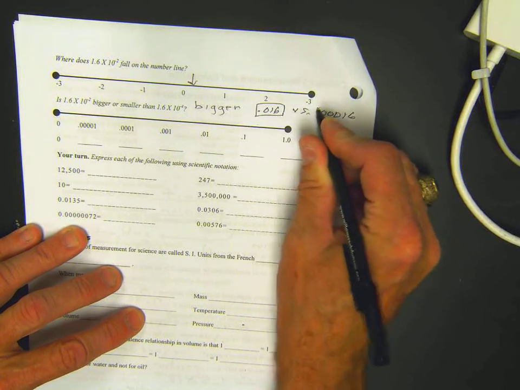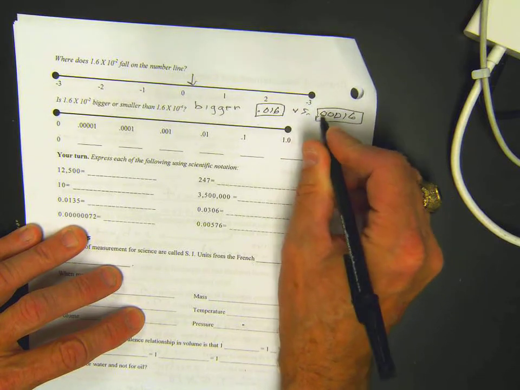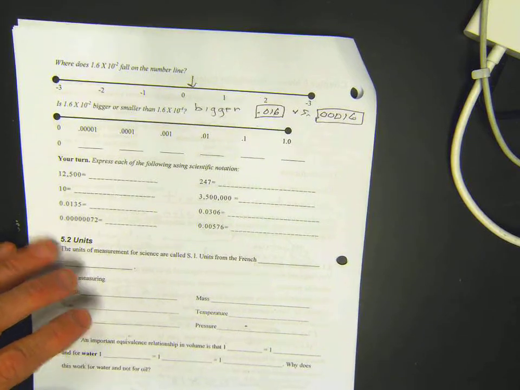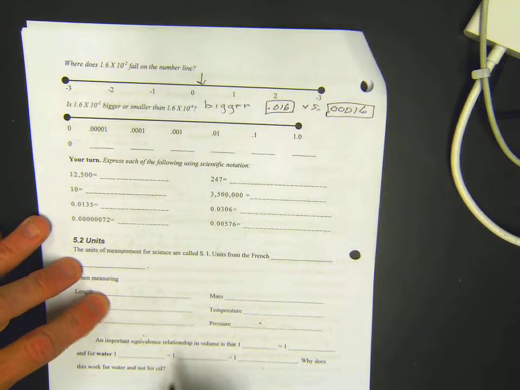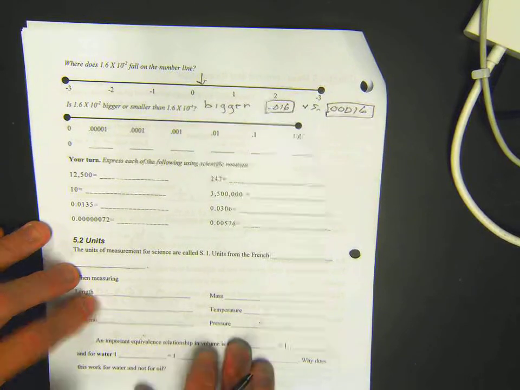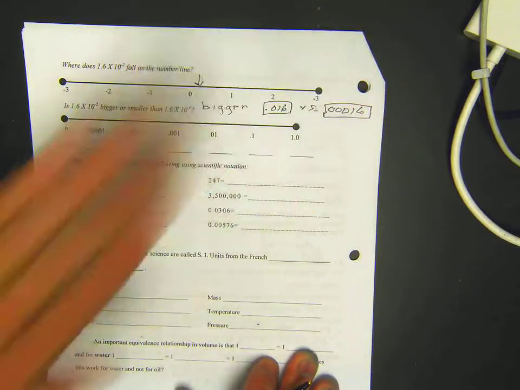This would be 1.6 times 10 to the minus 4 because I moved that decimal point over that many times. Let's go ahead and try a few here, and then you've got a few examples to work on your own, which we will check in class.